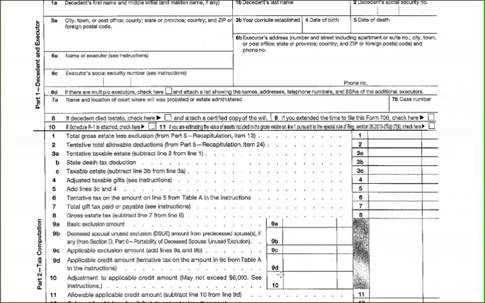Whether or not you have to file a Form 706 depends on the amount of the gross estate, not the net estate that generates an estate tax.